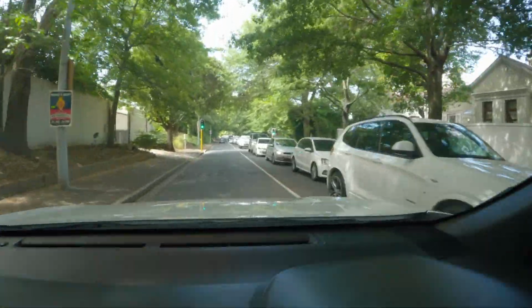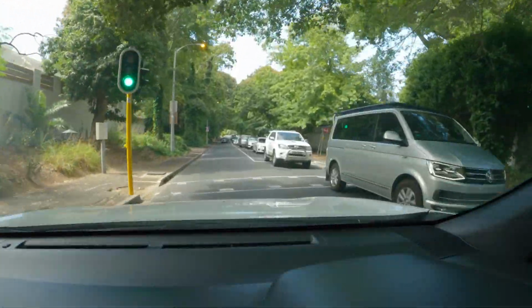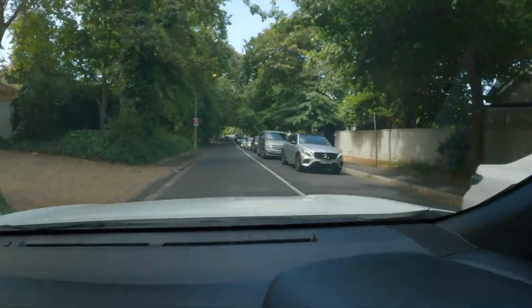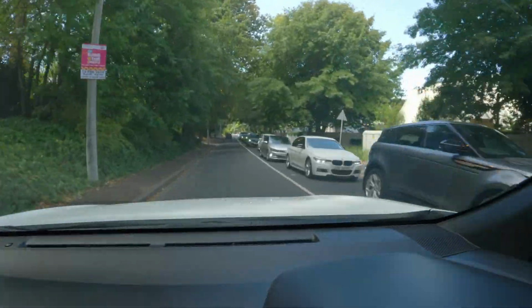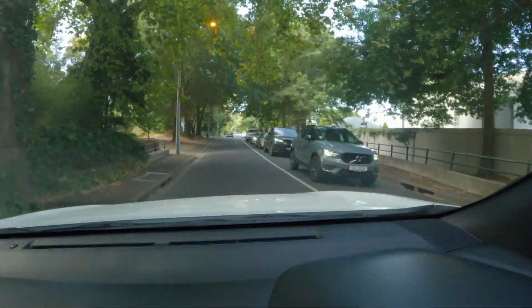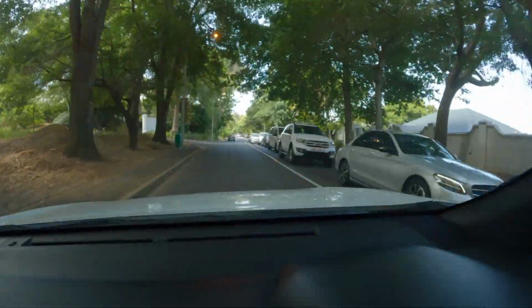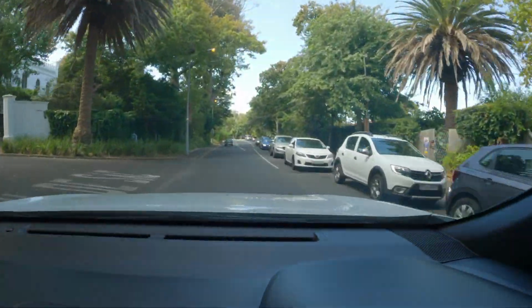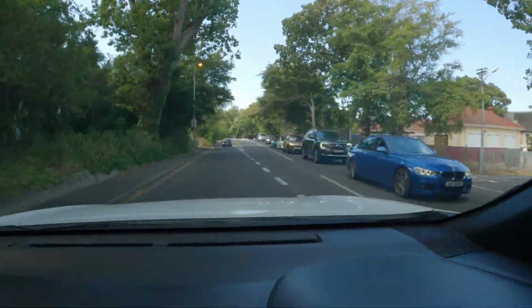Okay, according to this, we're now in Rondebosch. I never knew that. I always thought this was sort of Newlands Avenue, which is part of Newlands. But I guess this is Rondebosch. Still a beautiful road. And that's pretty much the end of Newlands Avenue coming up here.